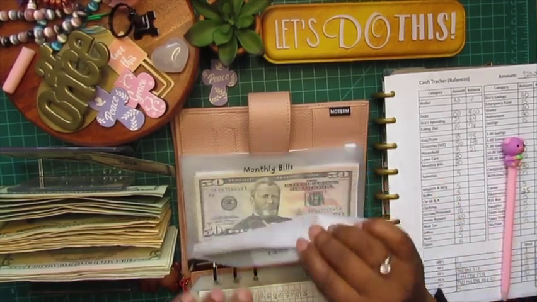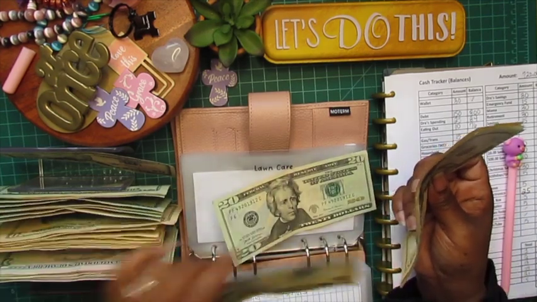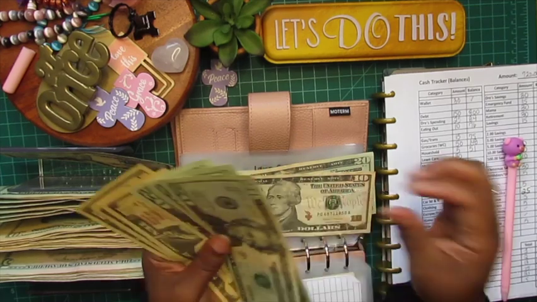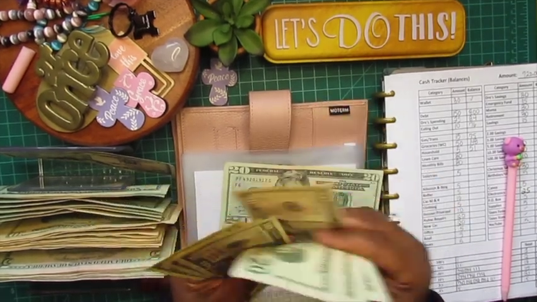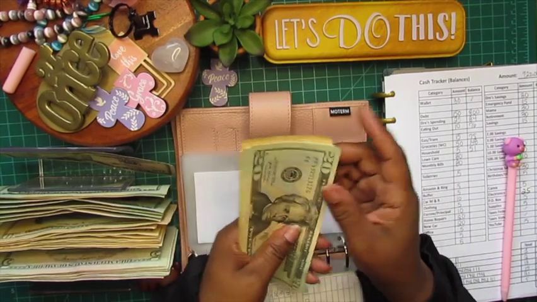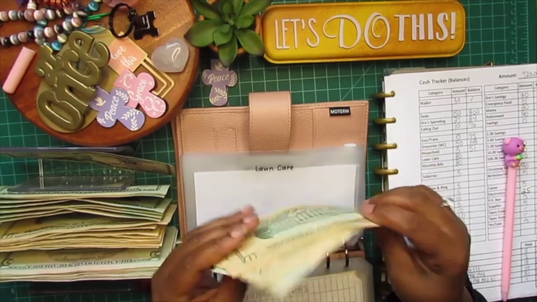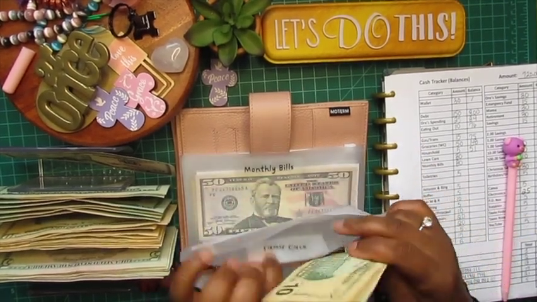Lawn care is getting $30. So we now have 20, 40, 60, 80, 100, $120. Perfect.